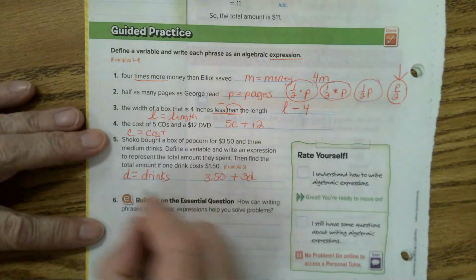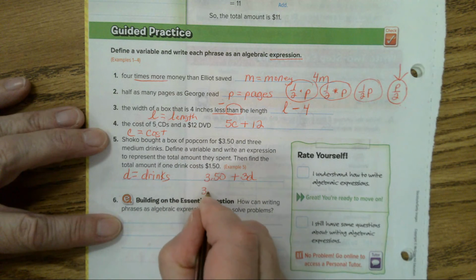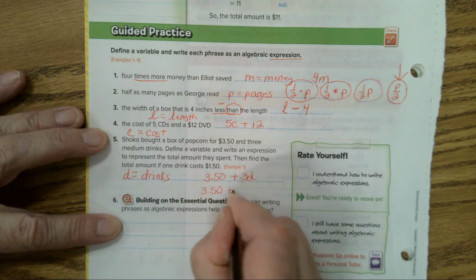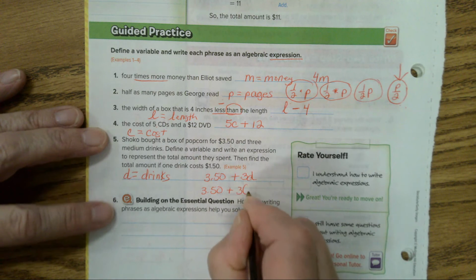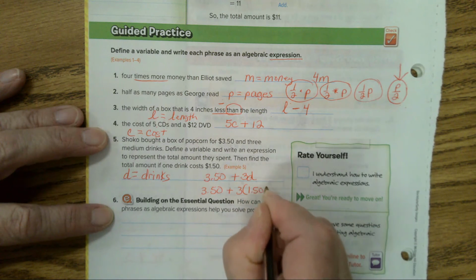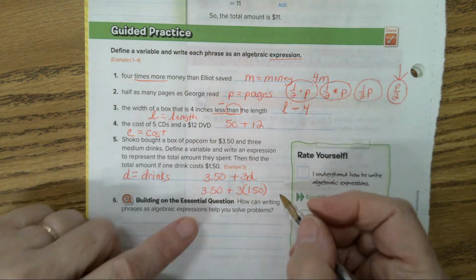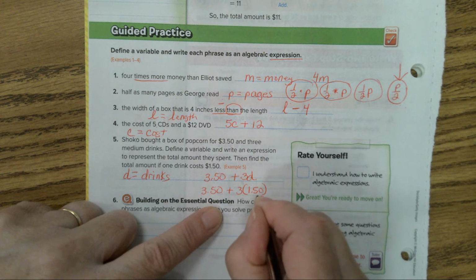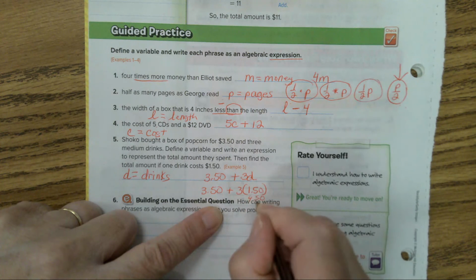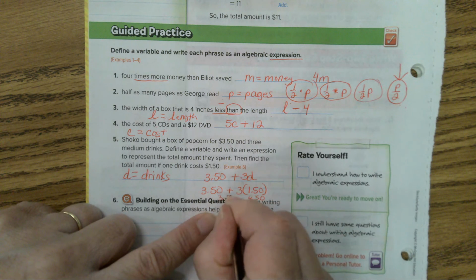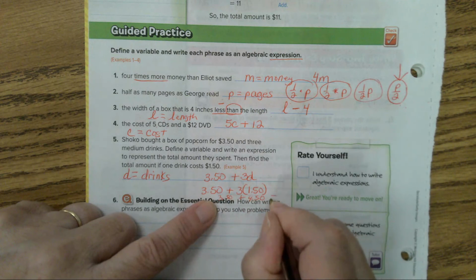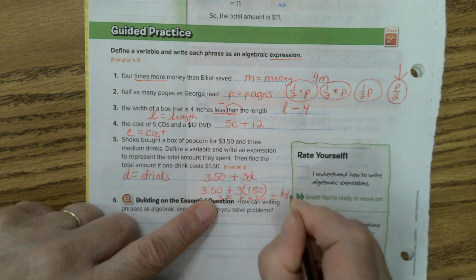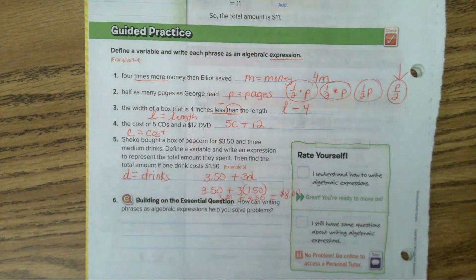So now we will have $3.50 plus 3 times $1.50. Well, 3 times $1.50 equals 0. Put down a 5, carry a 1. $4.50. So $3.50 plus $4.50 equals a total of $8. Any questions on that?